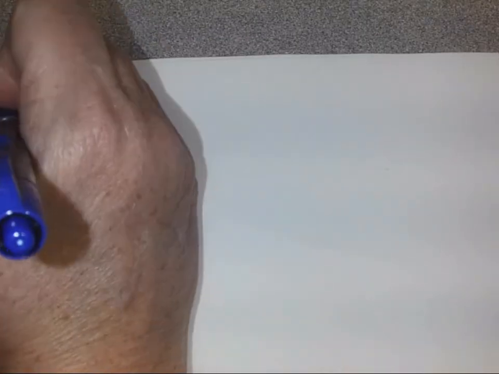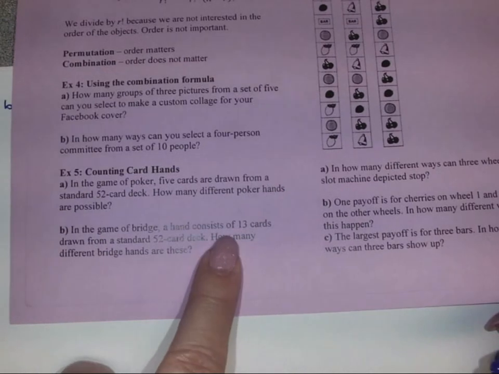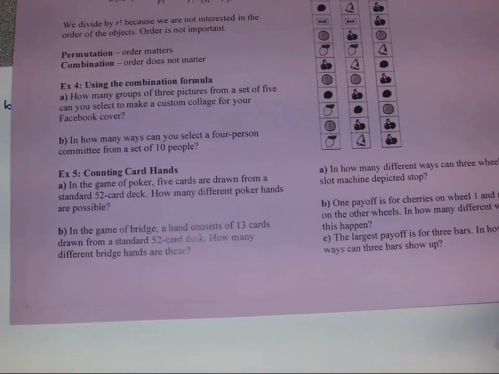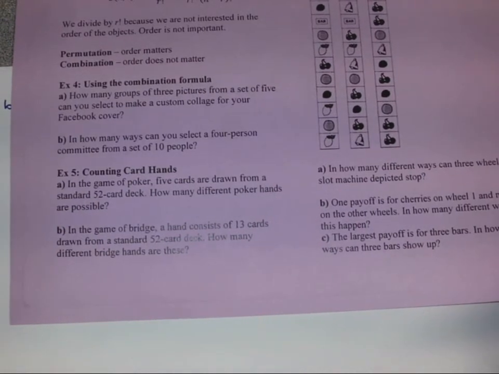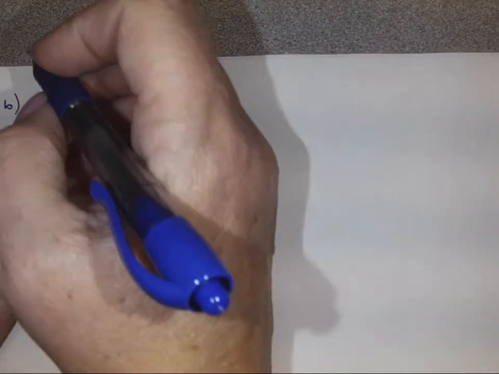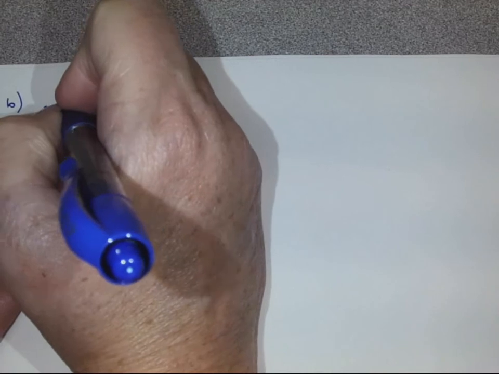So as we look at part B, it says, in the game of bridge, a hand consists of 13 cards drawn from a standard 52-card deck. How many different bridge hands are there? So we're choosing, out of 52, we're going to choose 13.